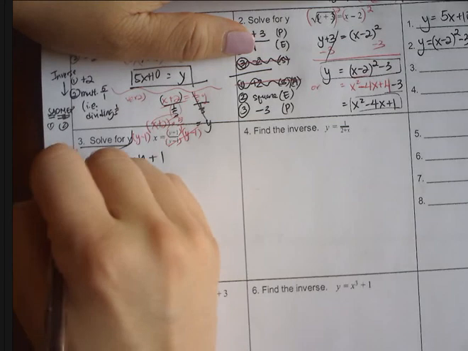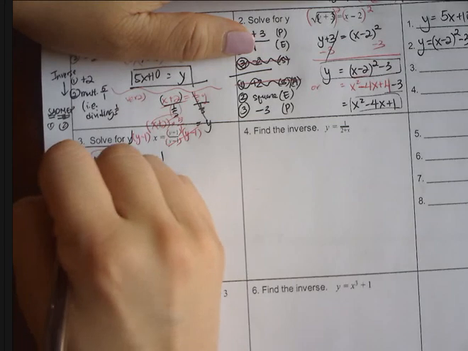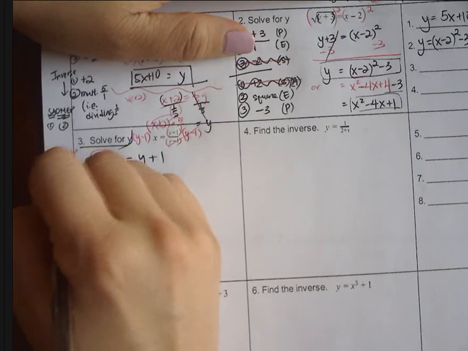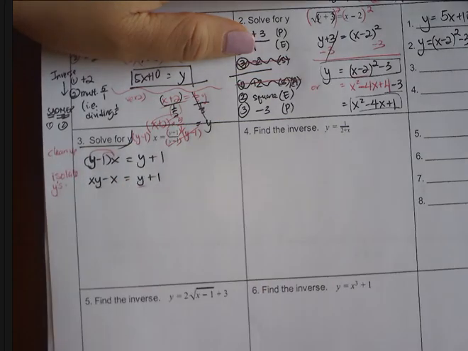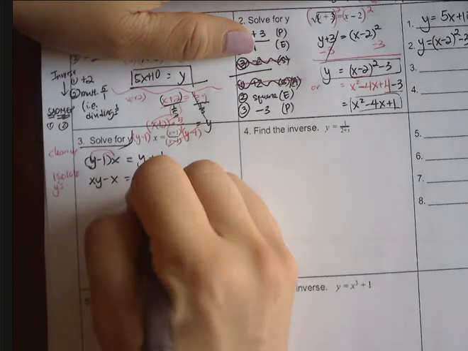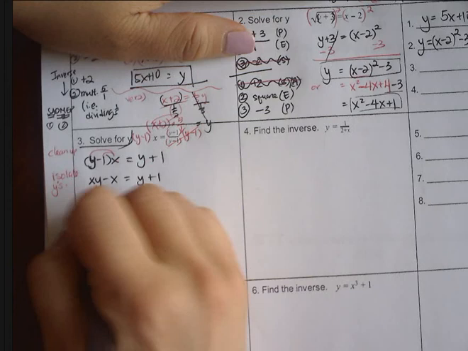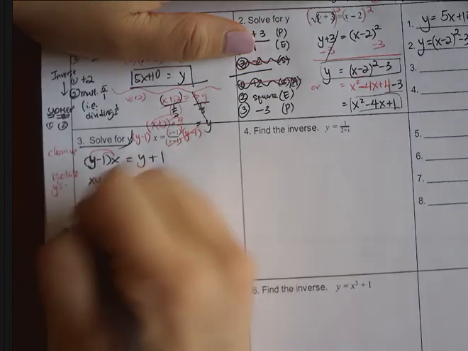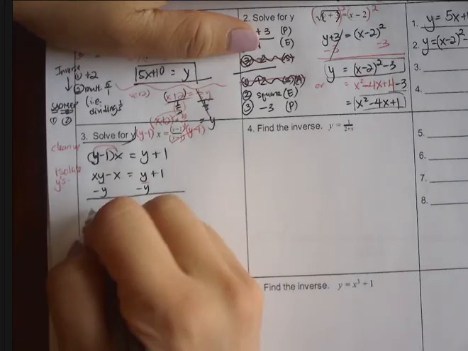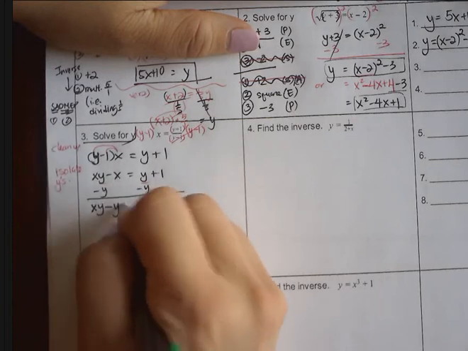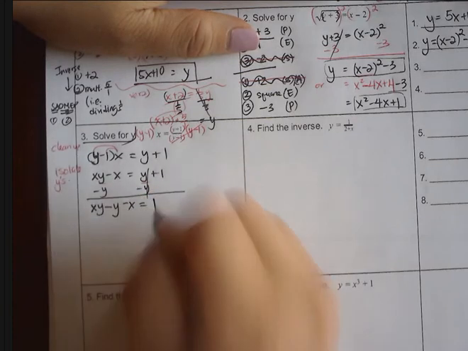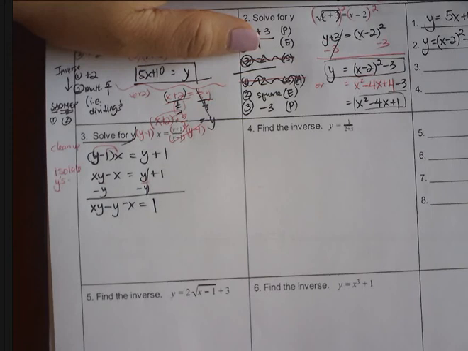Well, I have a y here and I have a y here. So since I want to move everything here, which was my arbitrary choice, let me subtract y on both sides. Can I combine those? Are those like terms? They are not. No, so I can't simplify. Just xy minus y. There's still the minus x here. This cancels out and equals 1. Do I need this over here? No, you have no business being here. You're not even a y, so I'm going to move you to the other side.